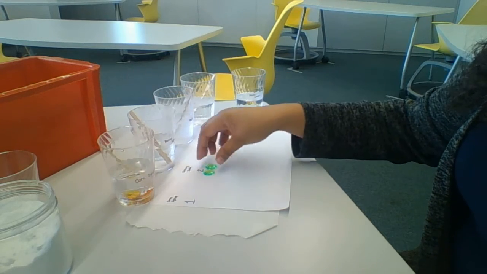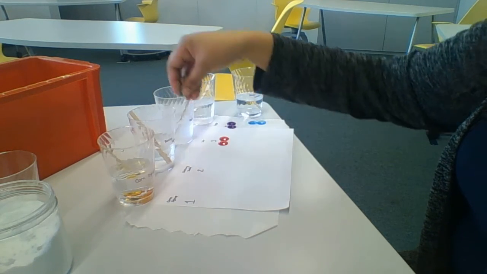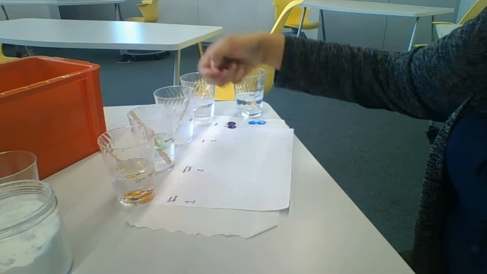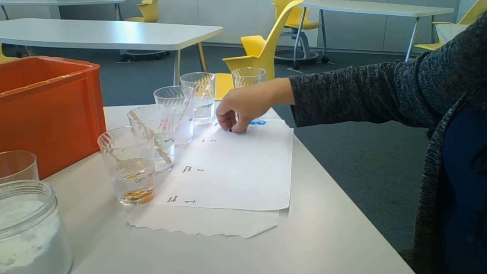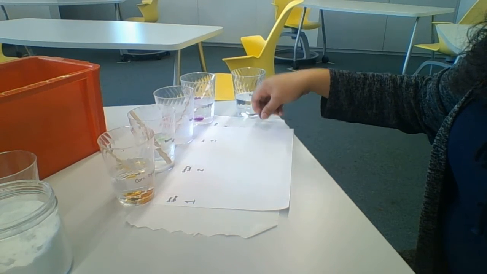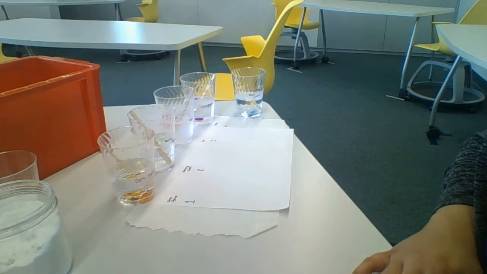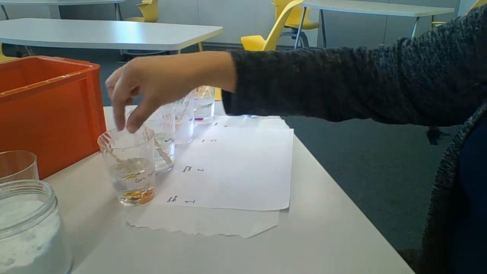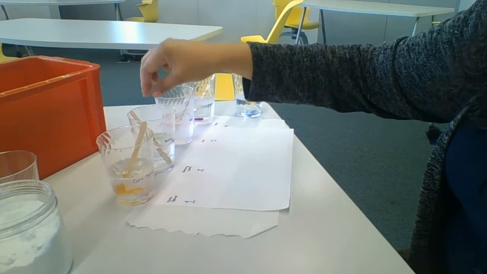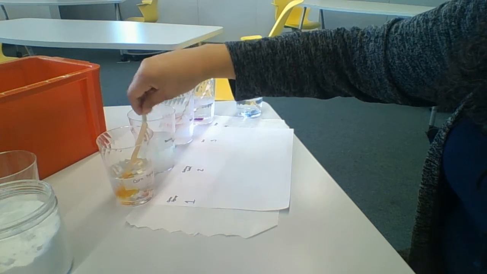Let's go ahead and place them in there. Okay, let's go ahead and just mix them. Just give it a quick stir.